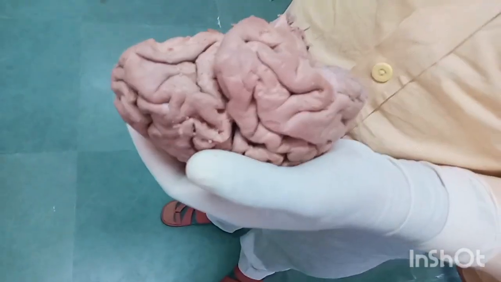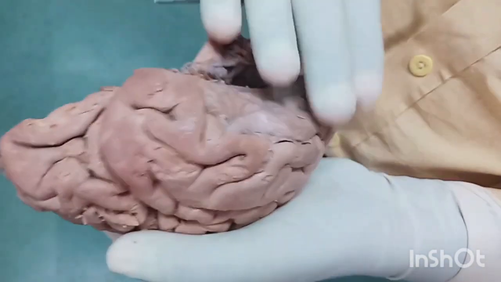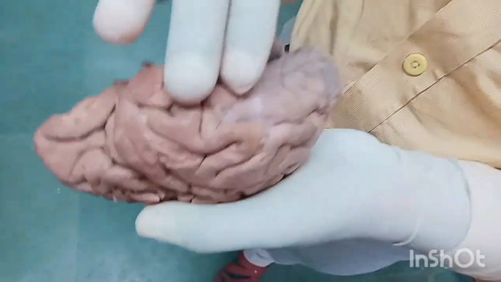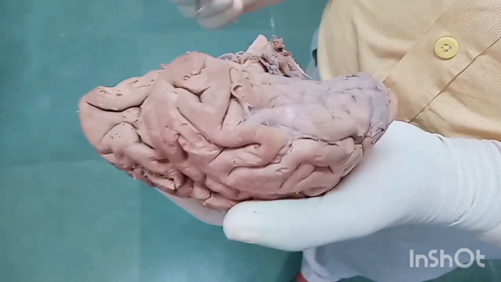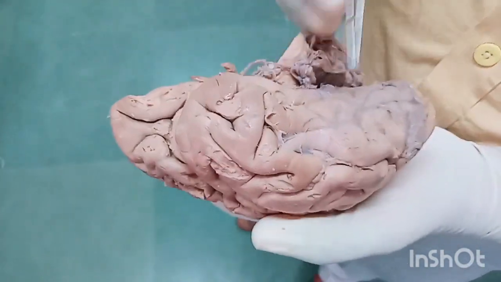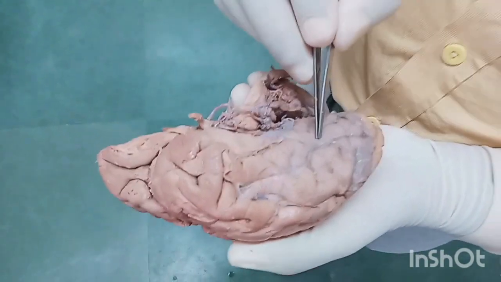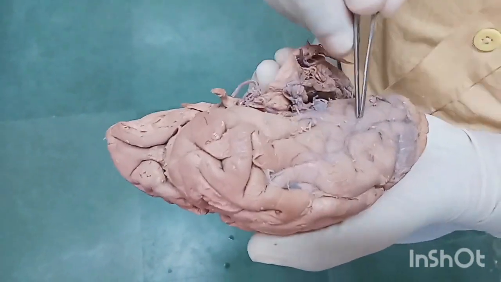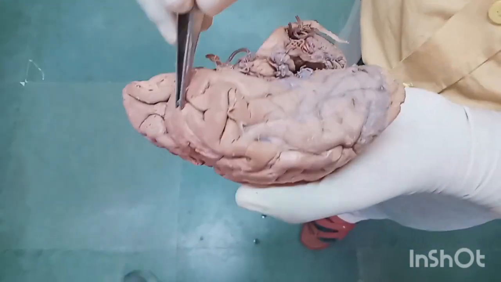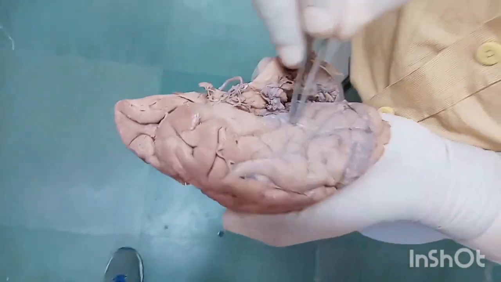So the inferior surface is divided into a smaller anterior part called the orbital surface, and the rest, the larger part, called the tentorial surface. It rests on the tentorium cerebelli. The most medial sulcus of the tentorial surface is called the collateral sulcus.